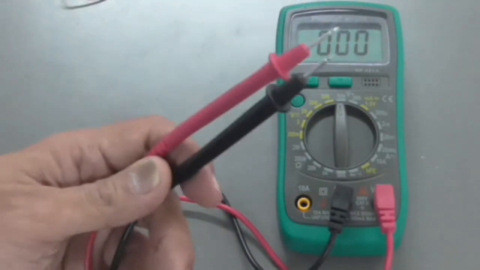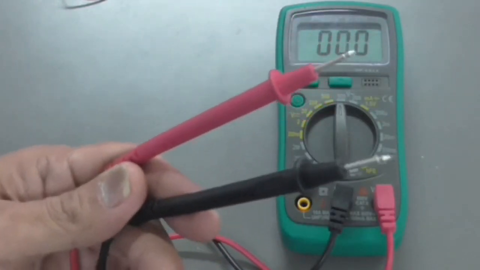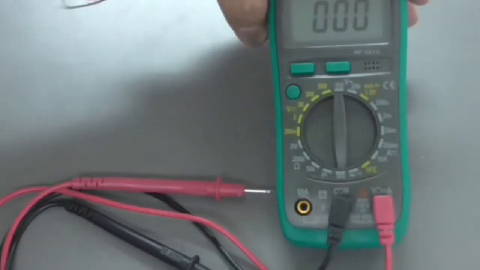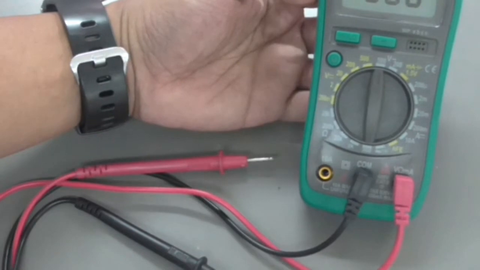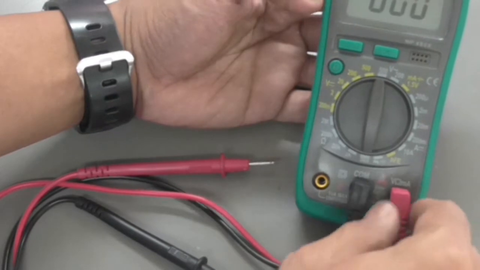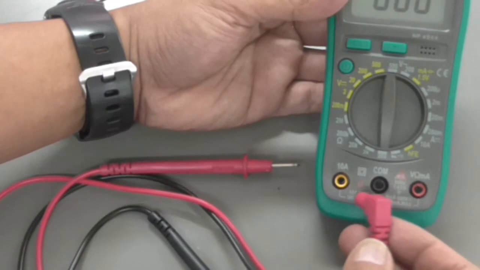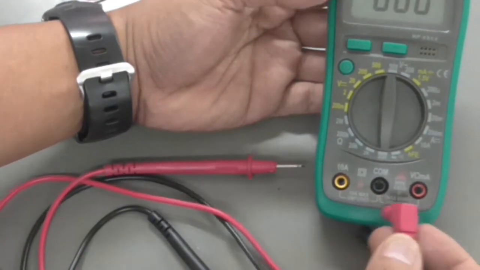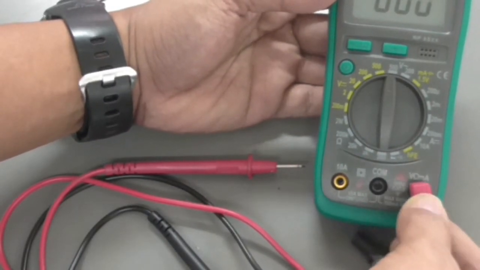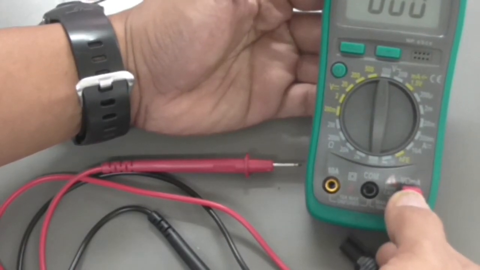As you can see, our MultiTester has two probes, one red and one black. Basically, our main convention is the red goes to positive, and the black goes to the common or negative part. There are two or three probe locations in your MultiTester. This one is for measuring voltages, and we have the omega symbol there, which is for resistance.